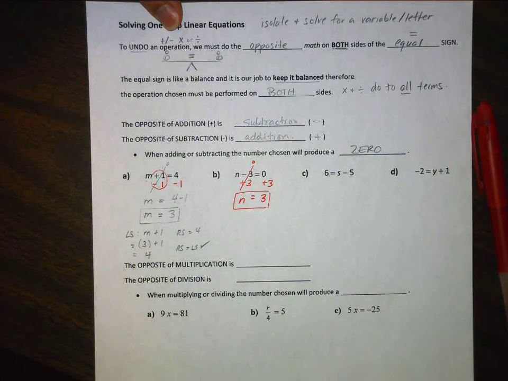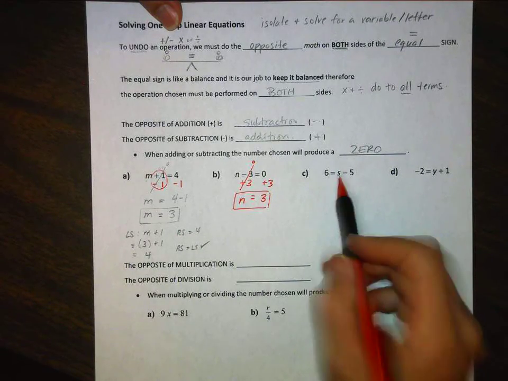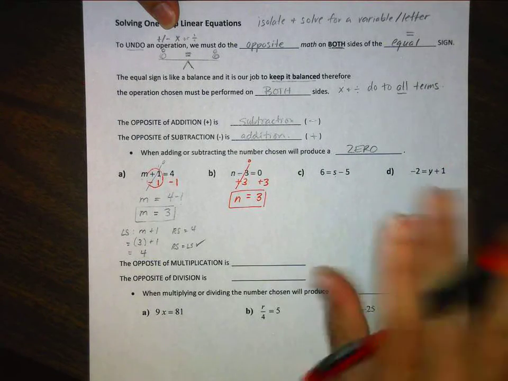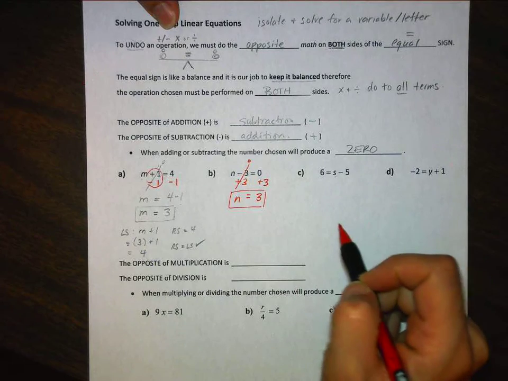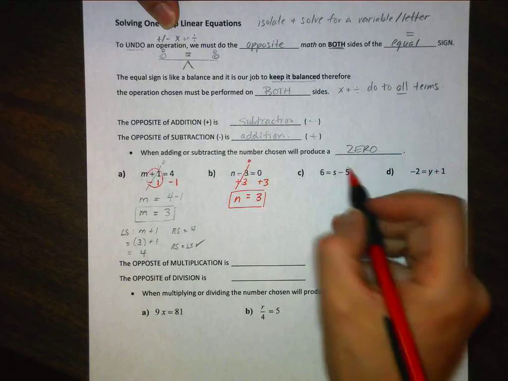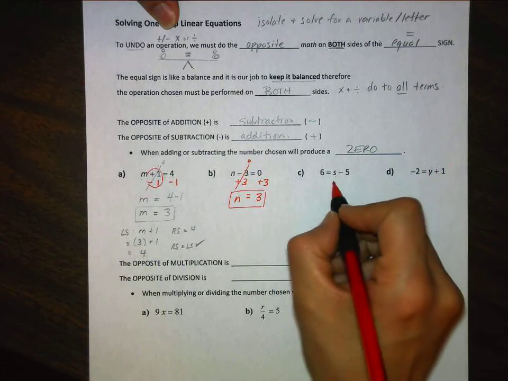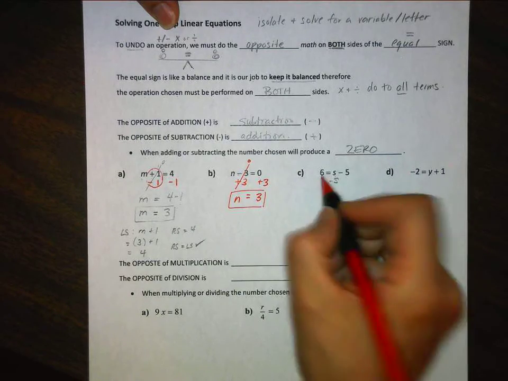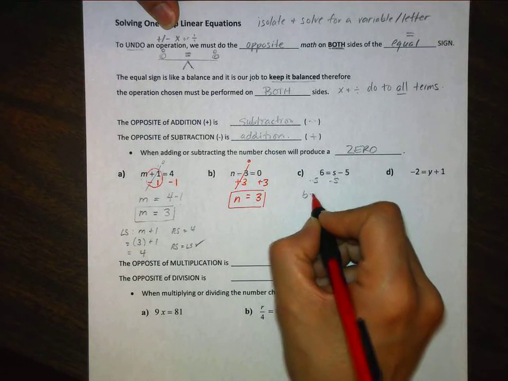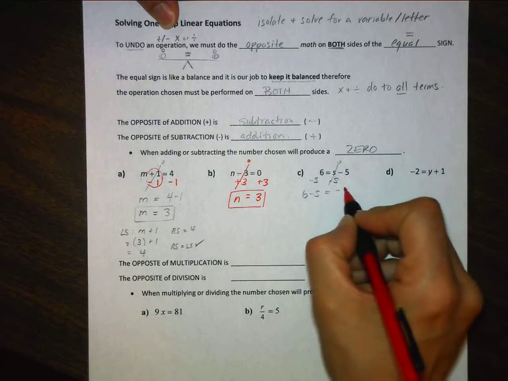Now sometimes the letter won't be on the left-hand side like how we always want it. So it doesn't really matter, but if it does stress you out, you can get the s onto the left side. If you want to get it there, what you want to do is make this side 0, and whatever you do on one side, you do on the other side. So I want to subtract an s, but I also have to subtract an s on this side. So this is going to be 6 minus s, and this is going to be 0, and this is negative 5.